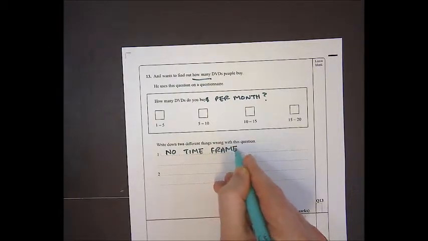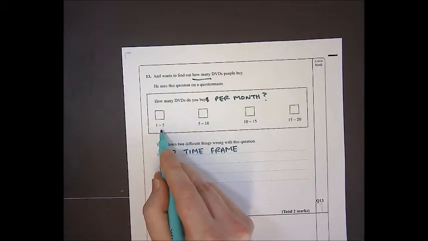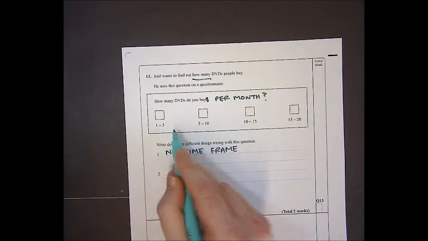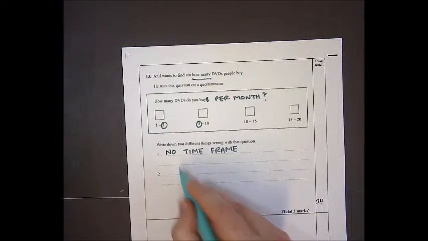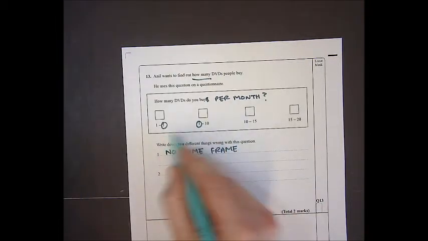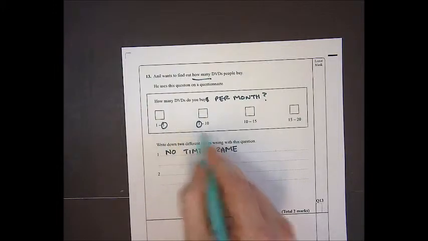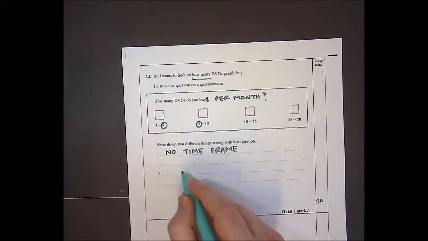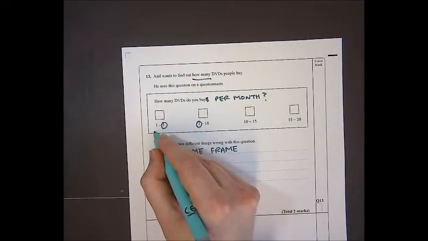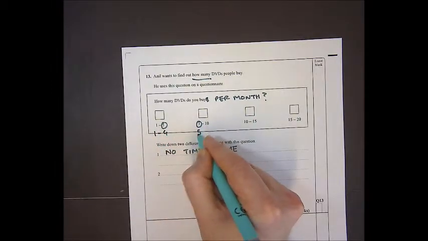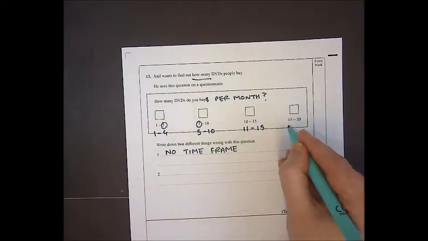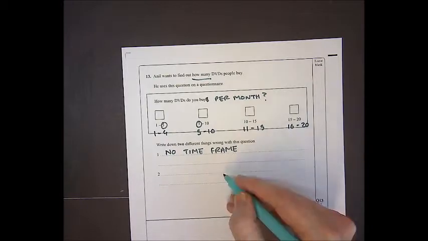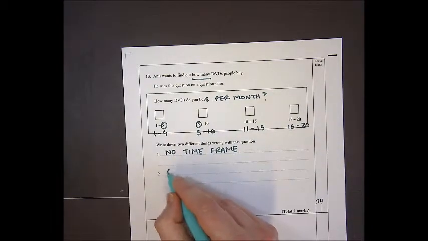Let's look at his options. 1 to 5 DVDs, 5 to 10 DVDs. Well, instantly I can see that this number is repeated twice. If somebody wants to say 5 DVDs exactly, which box do they pick? It's ambiguous. So really what would have been better is if they did something like 1 to 4 and 5 to 10. Oh, we've got another overlap here, so then they would have had to have gone 11 to 15 and 16 to 20. So there is overlap.